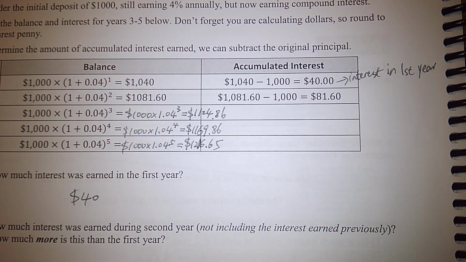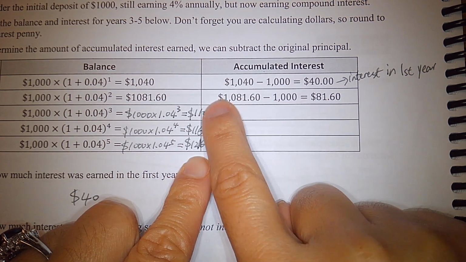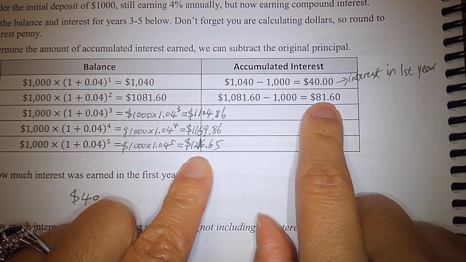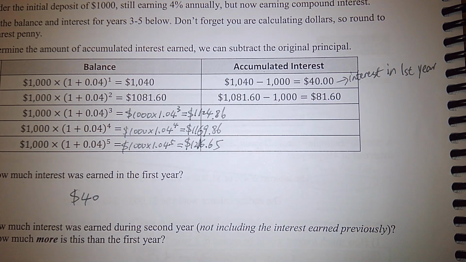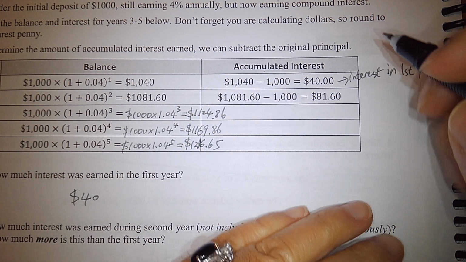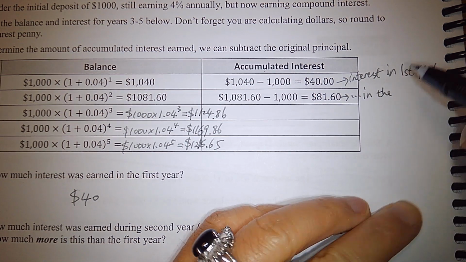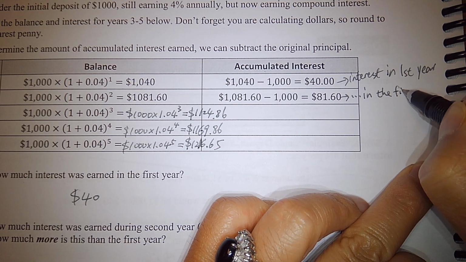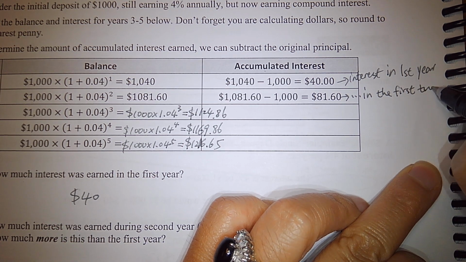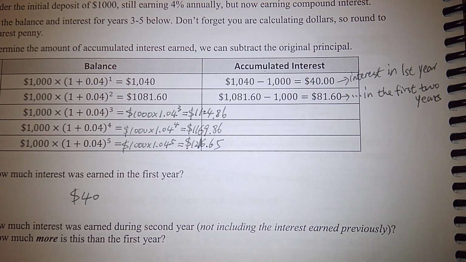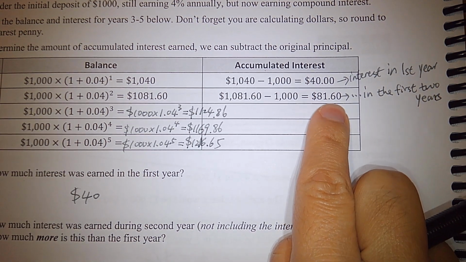Can we say this is the interest we earned during the second year? Or during the first 2 years? Yeah, because this is the initial amount, and after 2 years, the ending balance. So this 81.60 is the interest in the first 2 years. In total, in the first 2 years, we earn $81.60.